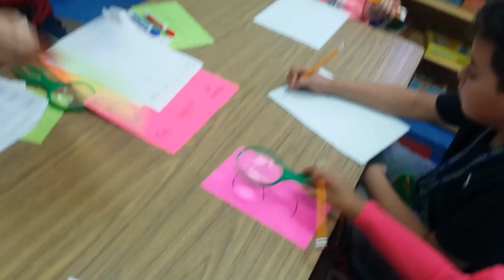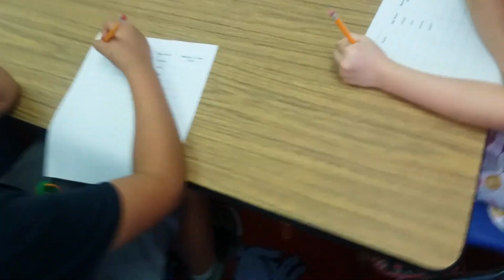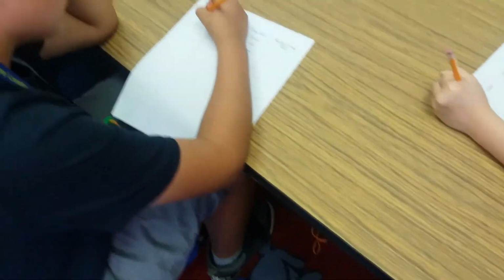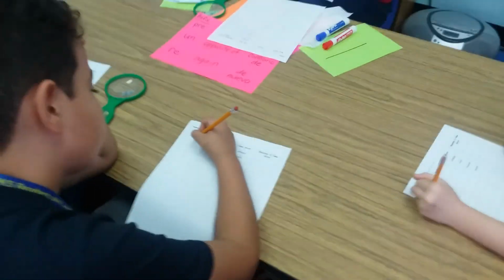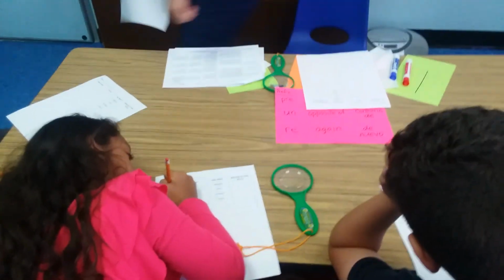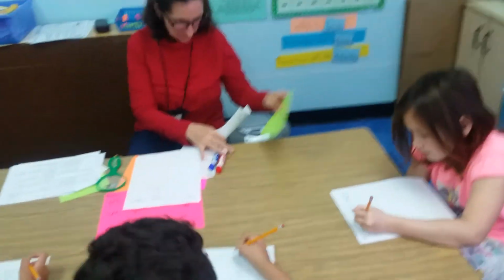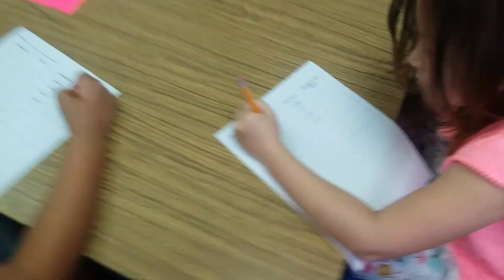Okay, so let's look at the words. On your paper you have unhappy. So the base word is what in unhappy, Mike? What's the base word? Happy. So you're gonna write happy under base word. I'm gonna pause. Prefix is un, so write those prefix in the box.